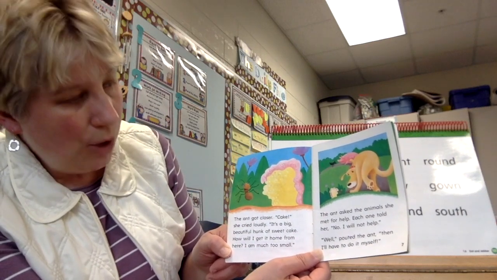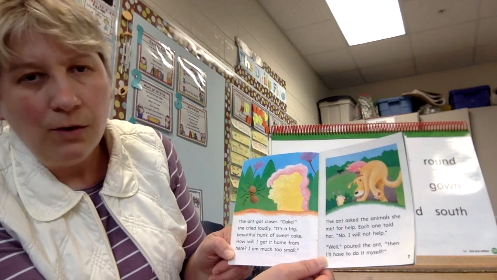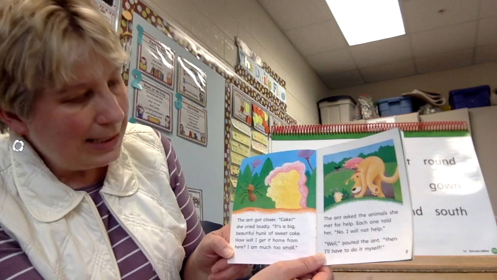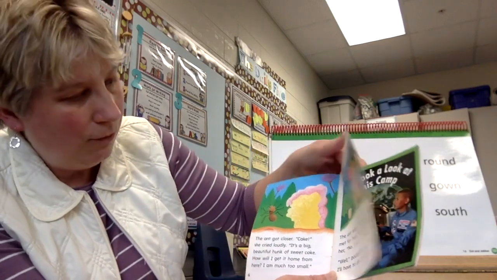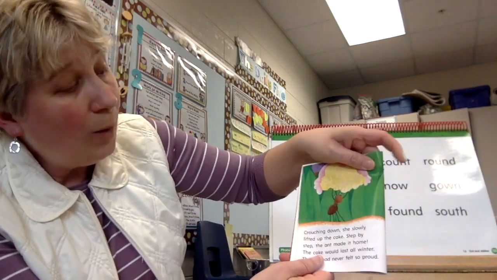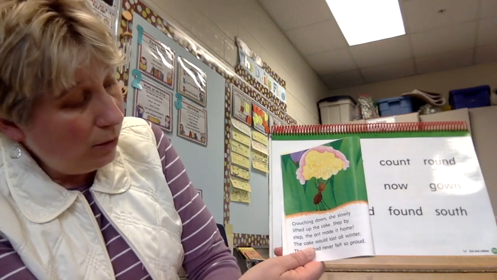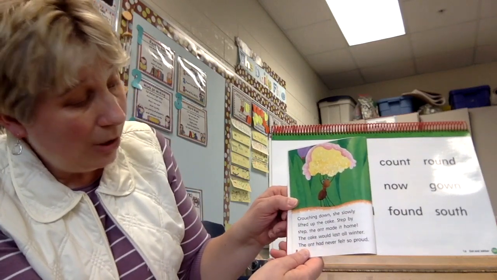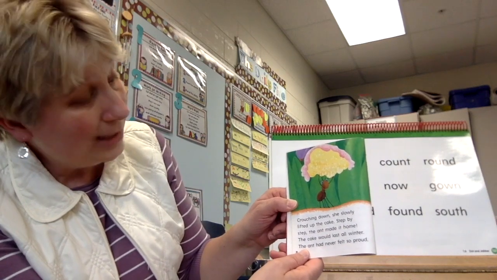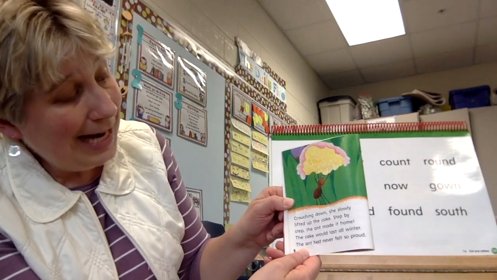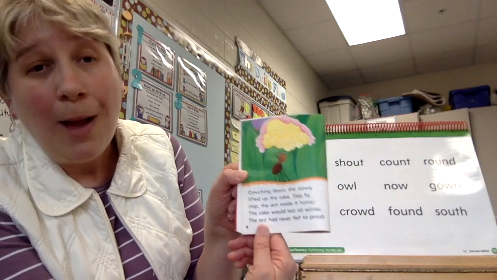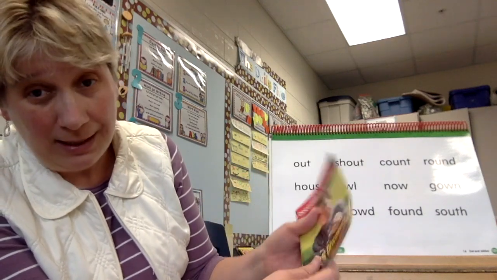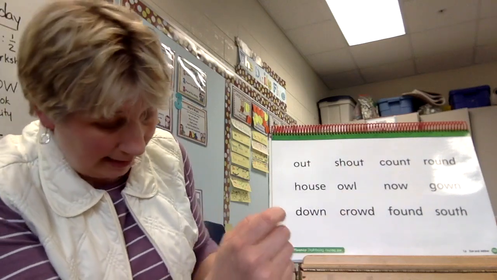Each one told her, "No, I will not help." Oh, that's not very nice. "Well," pouted the ant, "then I'll have to do it myself." Crouching down, she slowly lifted up the cake. Step by step, the ant made it home. The cake would last all winter. The ant had never felt so proud. Aw, good for her. She has a yummy thing to eat all winter, cake.